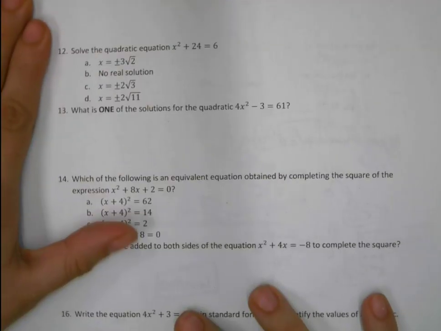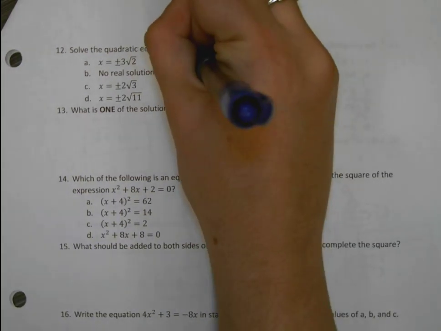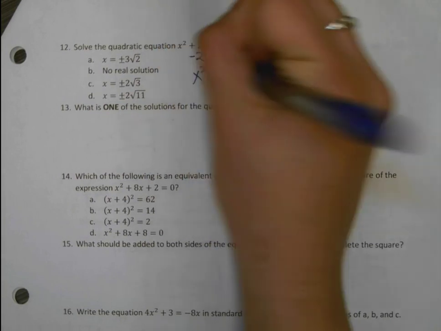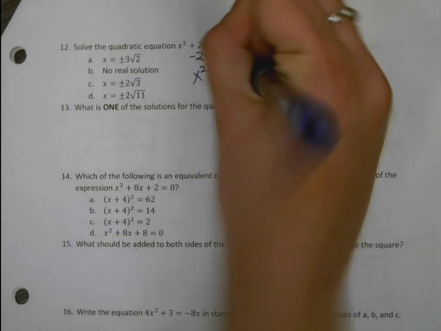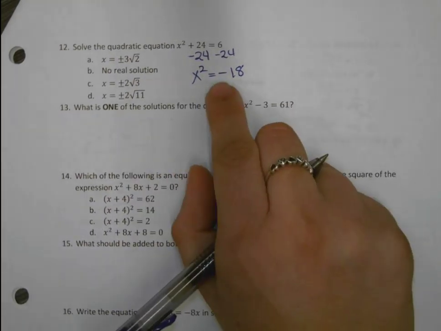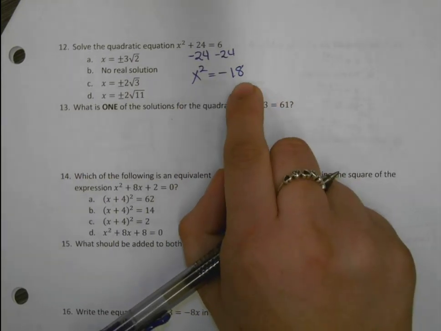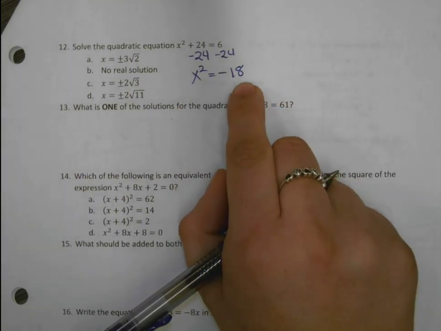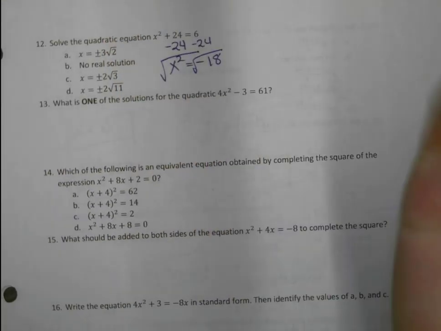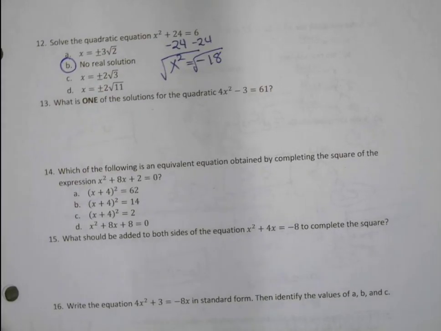A. Number 12 wants me to solve the quadratic equation. Just like 10 and 11, I'm going to start by isolating my variable. I subtract 24 on both sides, I get x squared equals negative 18. Notice, this looks similar to the one we just did on number 11, except it's negative. Whenever I get the x squared completely alone and I have a number on the other side, I cannot have it equal a negative. Because if I try and go and take the square root, nothing times itself will turn negative. So my answer here is no real solution.